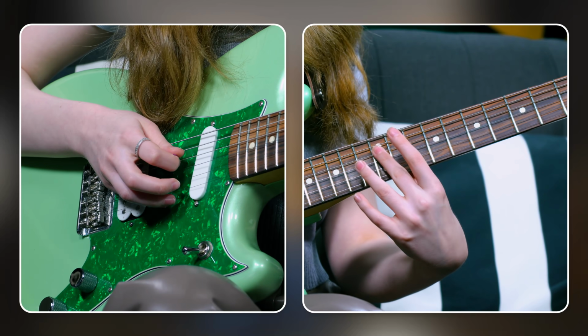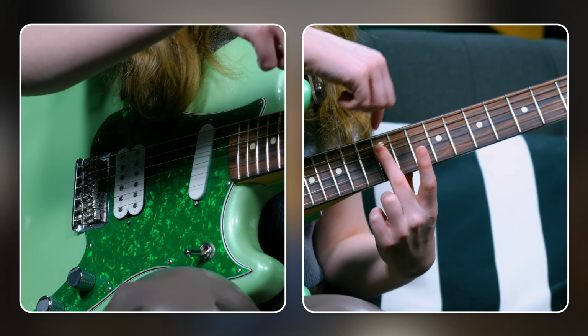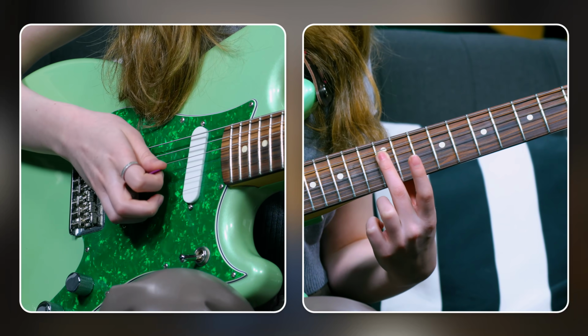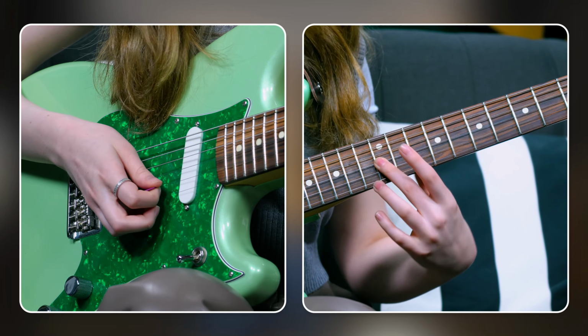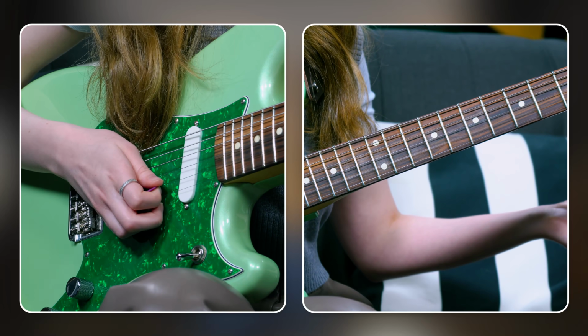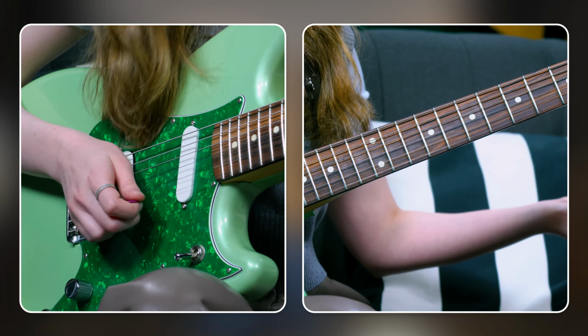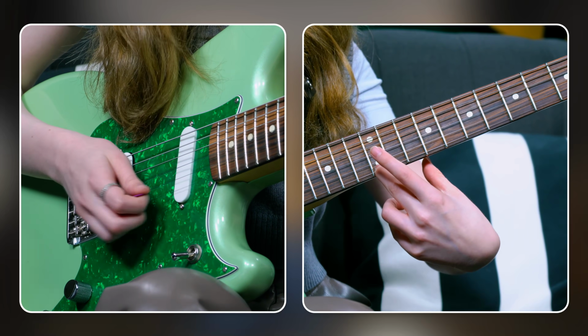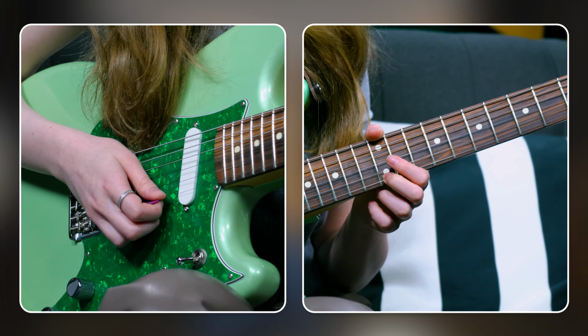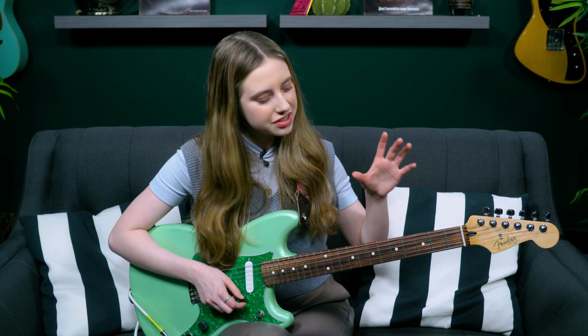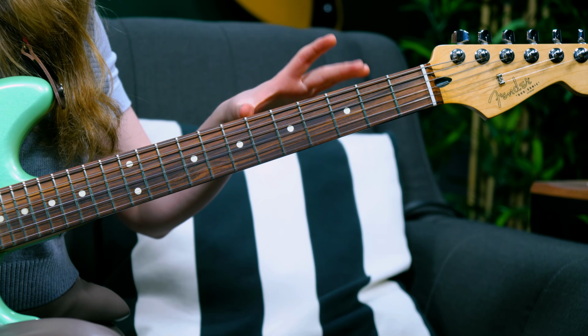D can also be found up the octave here at the double dots on the D string. Here's G. Here's G again at the double dots. B. Here's B again up the octave at the double dots. Same thing with the high E string. Up the octave at the 12th fret, the double dots, we found E again. So just to reiterate again, I personally think that the first step is just memorizing the notes on the E string and the A string.